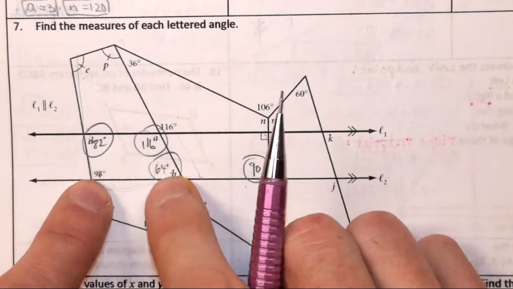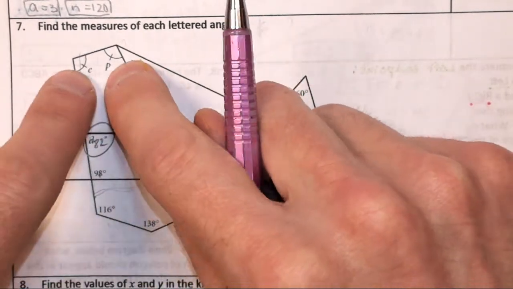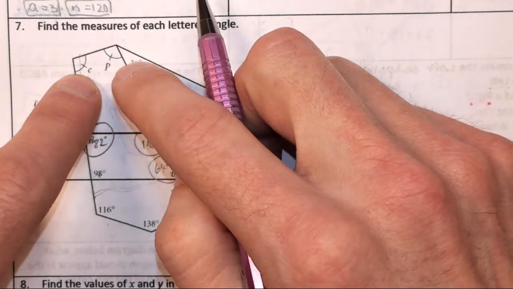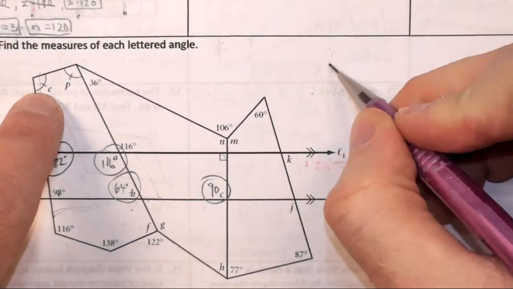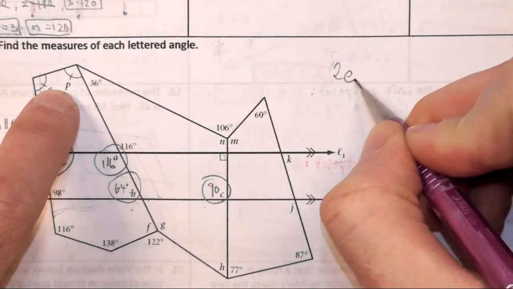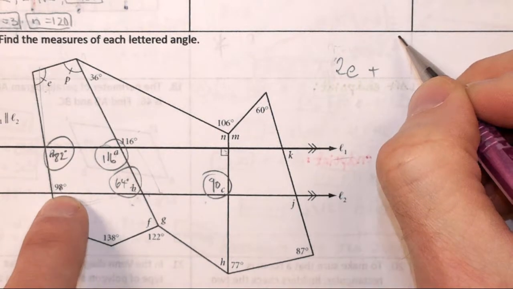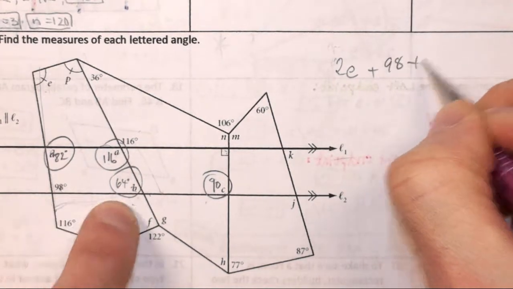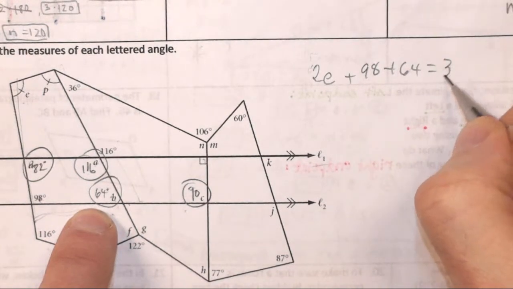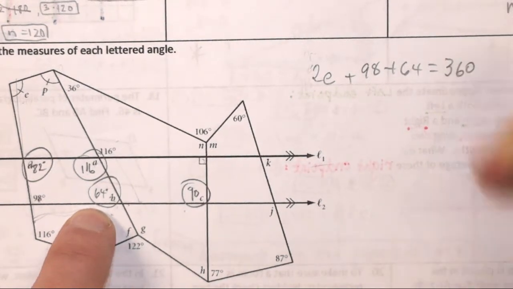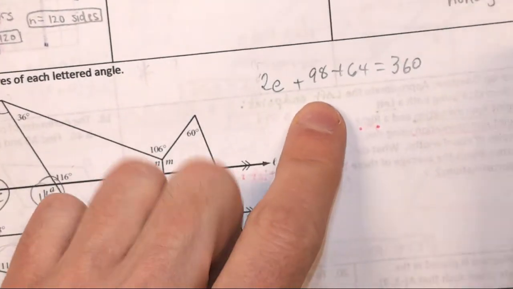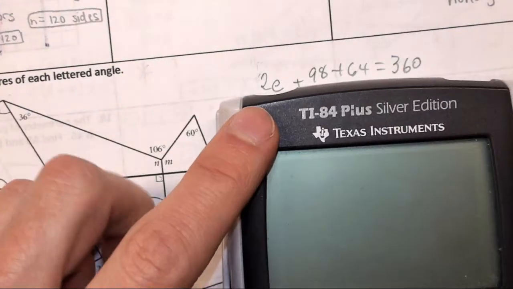That 98 plus 64 plus these two angles, which are essentially the same, all add up to 360. Since these two are the same, I'll just make that 2E plus 98 plus this 64, and all of that adds up to 360. Why 360? Quadrilateral.